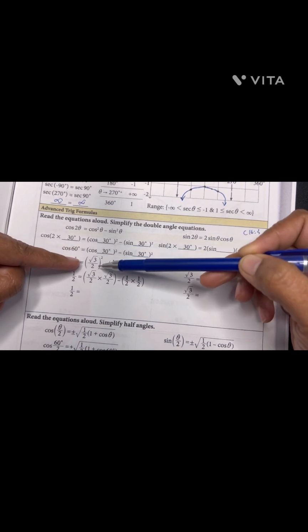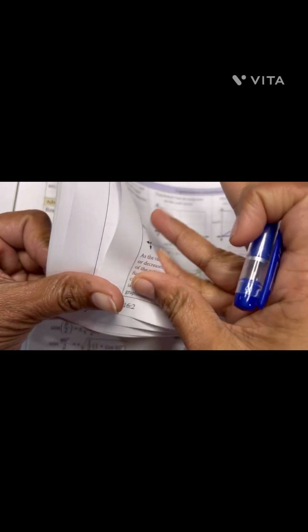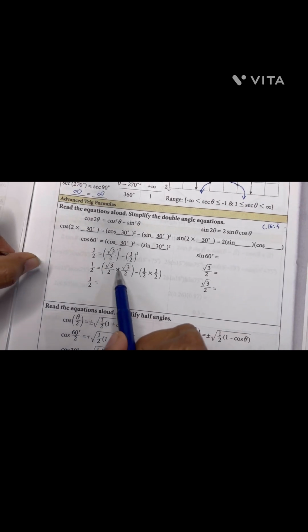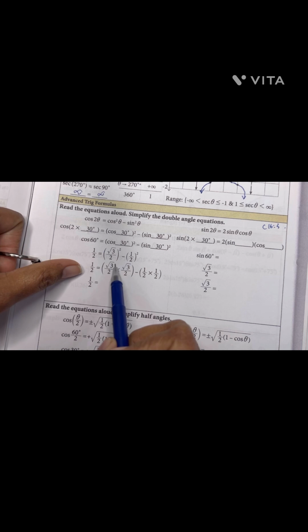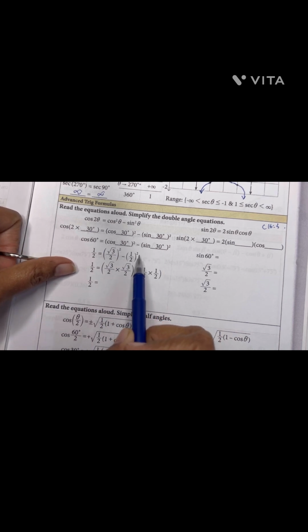Cos 30 we know is square root of 3 over 2. How do I know that? Look at your unit circle, or you can look at the first table here on your chart. Over here you have all your cos and sine and everything written here. Or if you're more comfortable with the unit circle, just look at this unit circle and it'll tell you cos 30, sine, everything, okay? So cos 30 is square root of 3 over 2. You square that, minus sine 30, which is 1/2, and you square that.